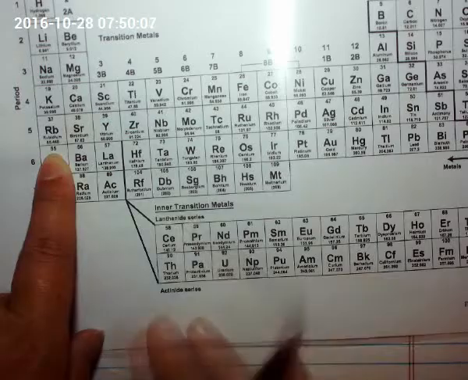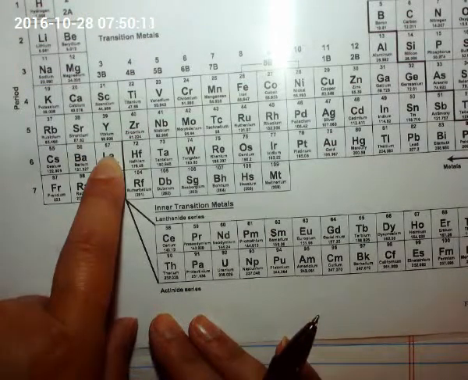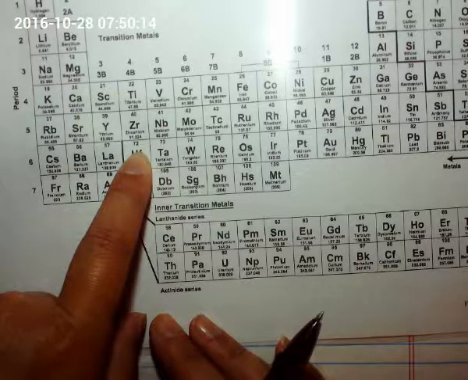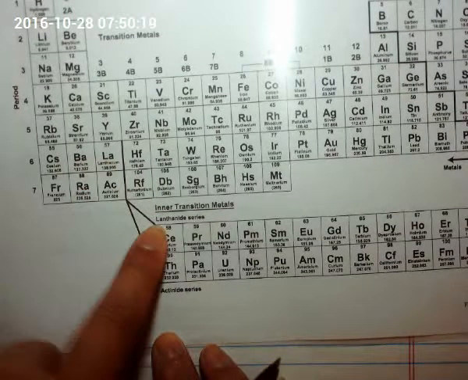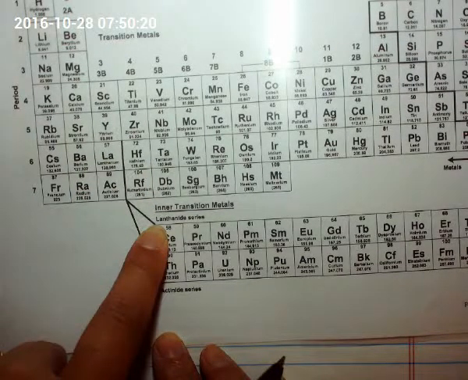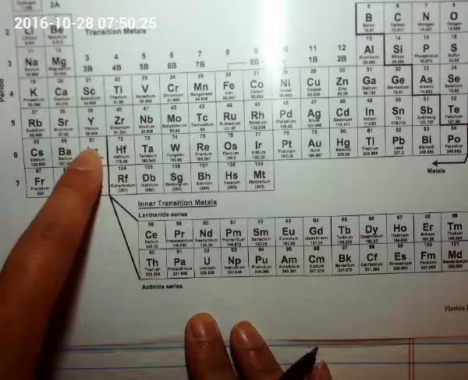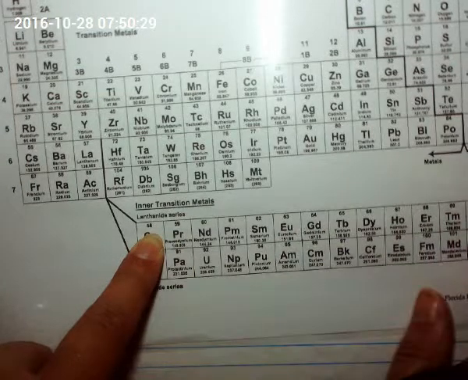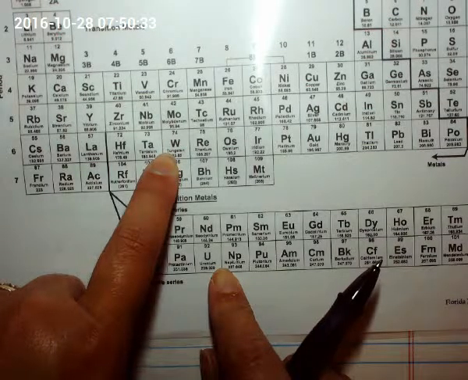We have element 55, 56, 57, and then what comes after 57? 72. Well, this isn't going to work. Where's 58? 58's down here. Okay? So when we read tungsten, we're going to have to read these three, then come down and read 58 to 71, and then once we're done with 71, we come back up to 72 and then read all the way over to 74. Okay?